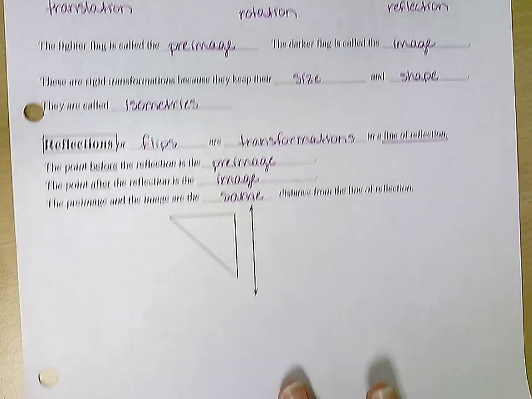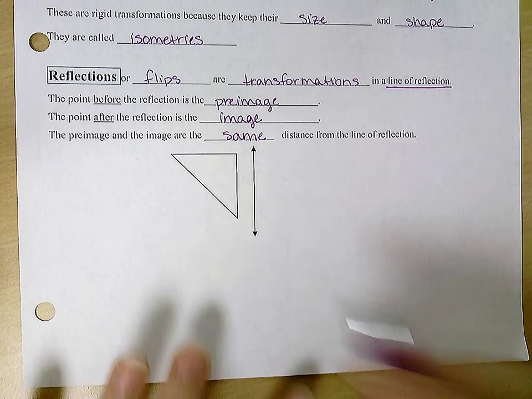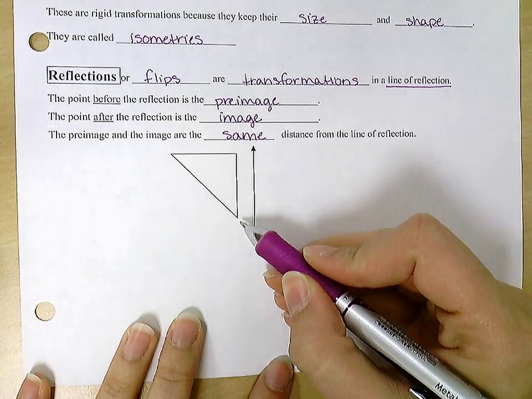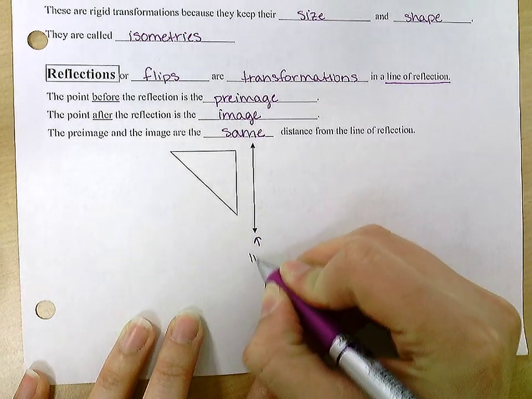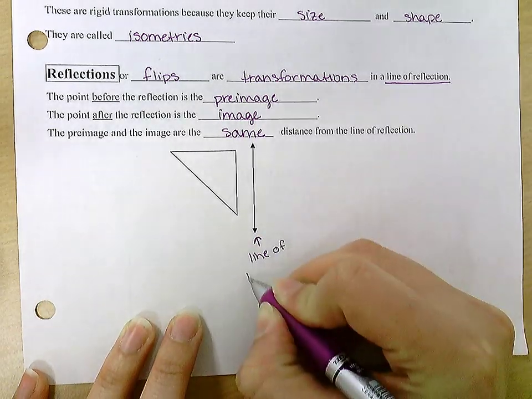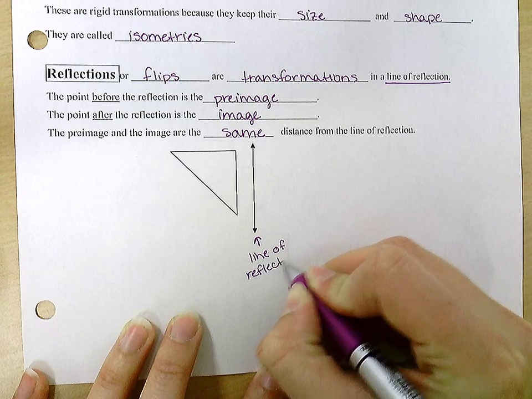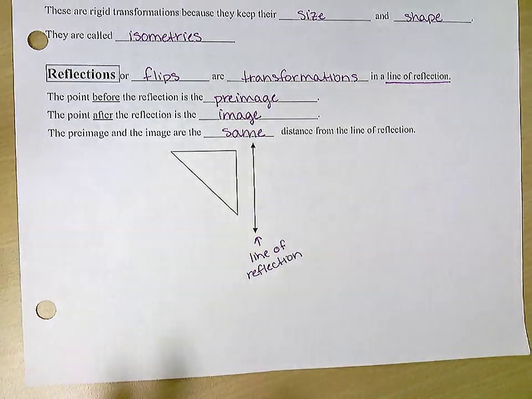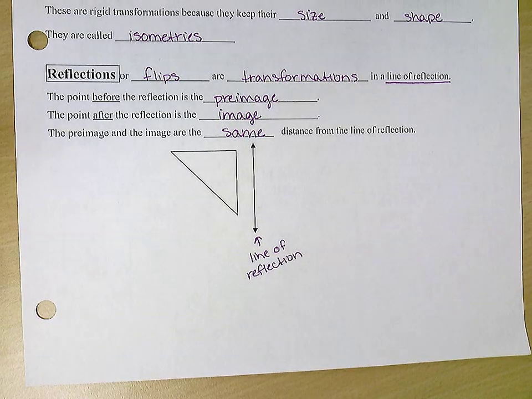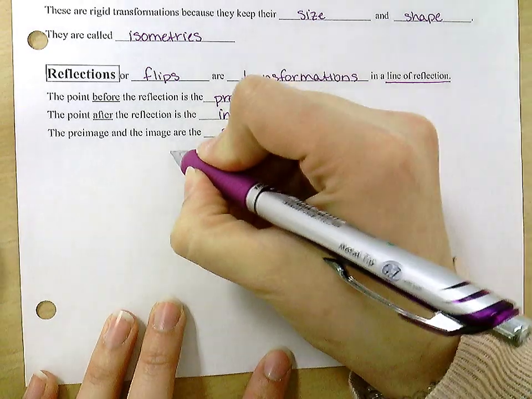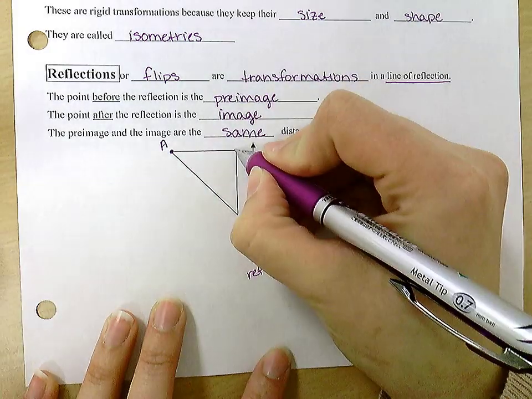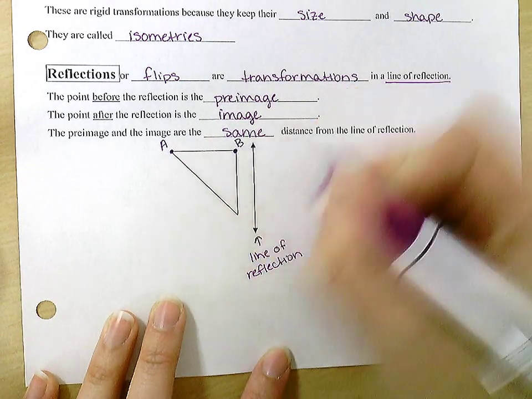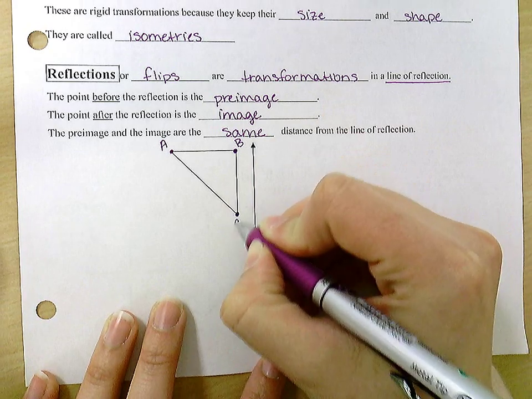So that's what we're doing in this first example down here. We're taking this triangle and we're going to reflect it over this line of reflection. So for this one, that line is your line of reflection. Now I'm going to label each of my vertices. So this first one here, I'm going to label A. Then I have B and C.